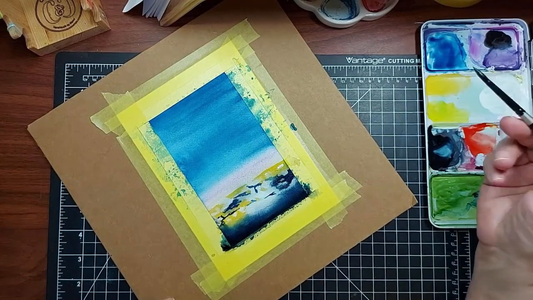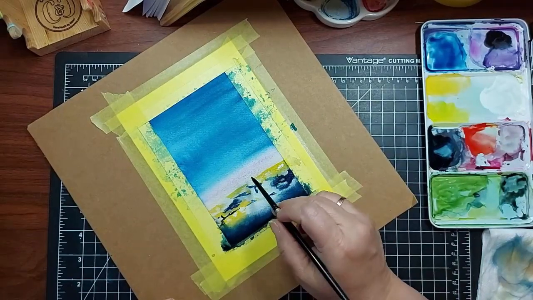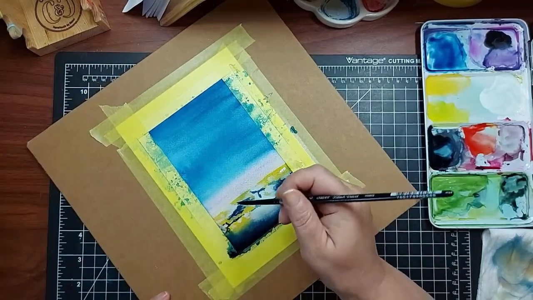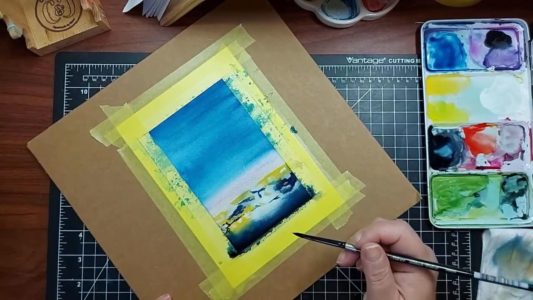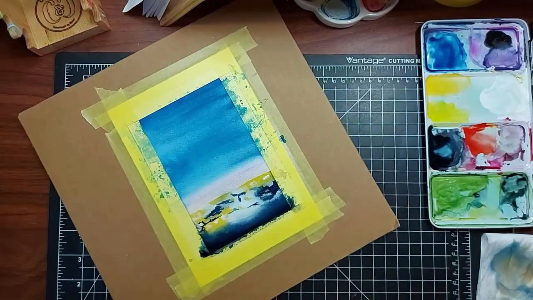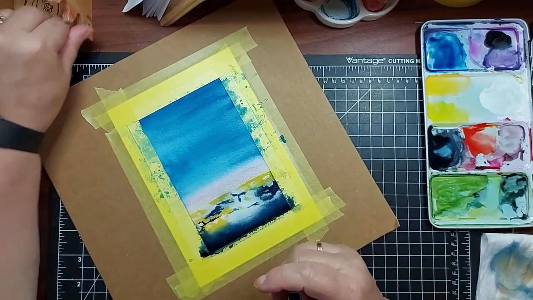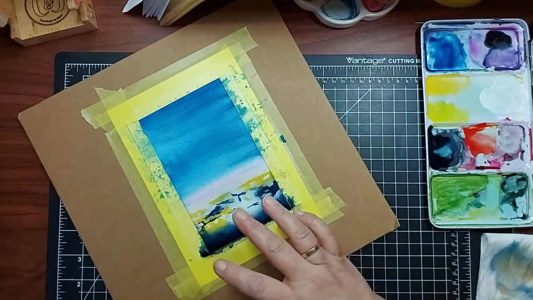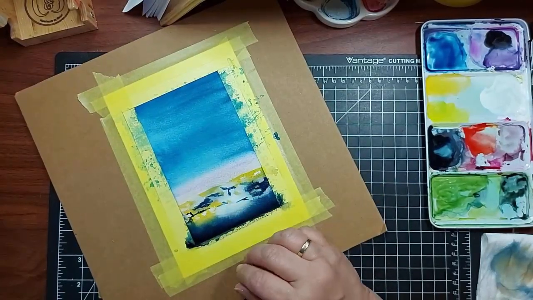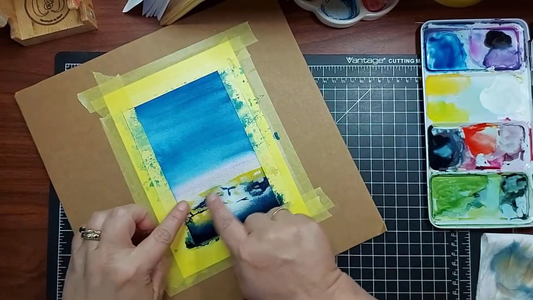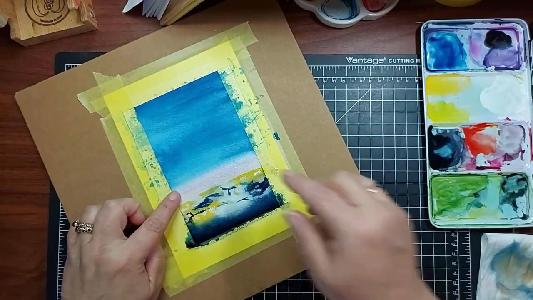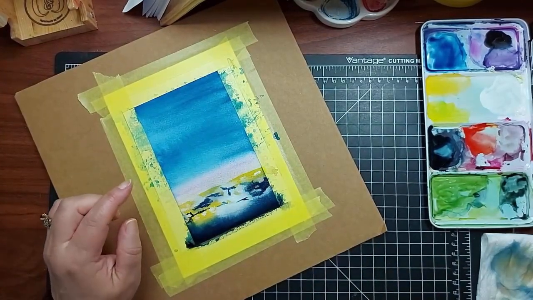And let's see. For this, I think I'm gonna dry this and then start working in here up. Because I do want that a little bit softer, but that will happen when I do this area here.